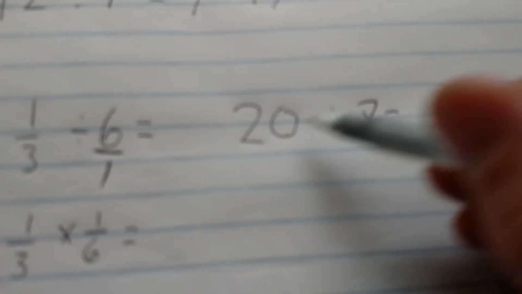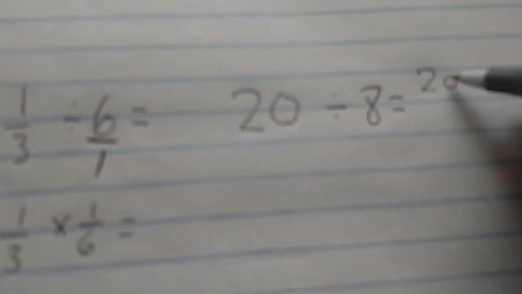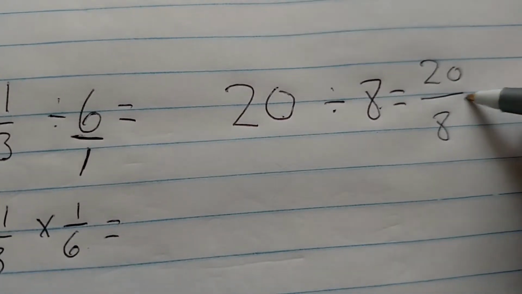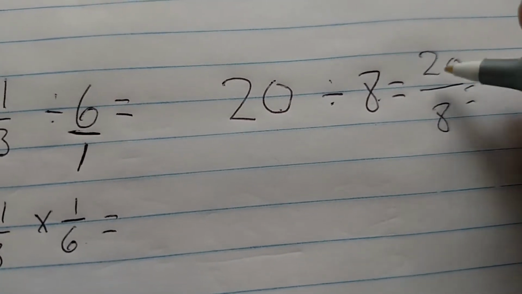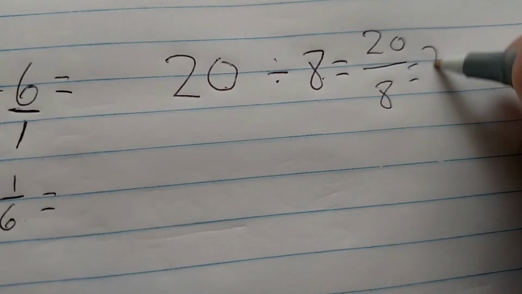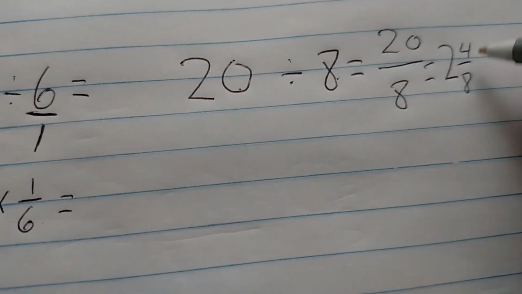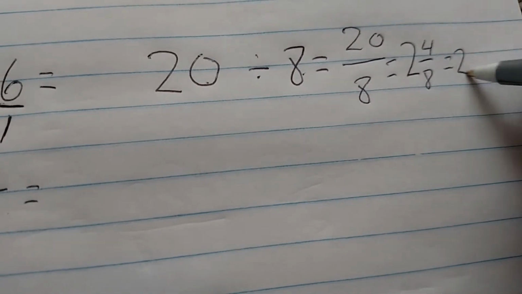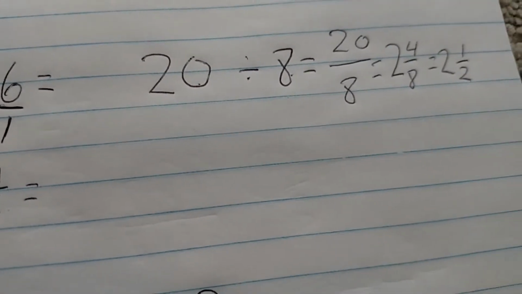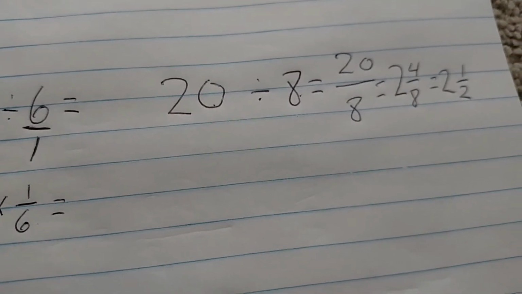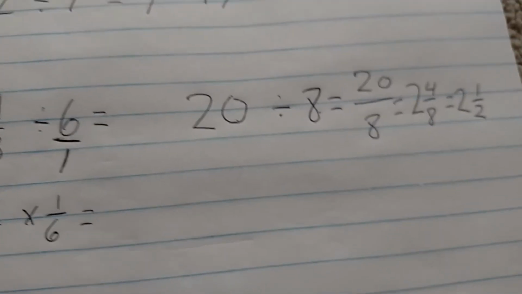So your first part would be your numerator, 20. Your second part would be your denominator, 8ths. And that's going to give you 8 goes into 20 2 times. And you have 4 pieces left over, so 4 8ths left over, which basically is a half. So we could say 2 1/2. So each kid would get 2.5 graham crackers. That's how that problem would be set up, and that's how it works.